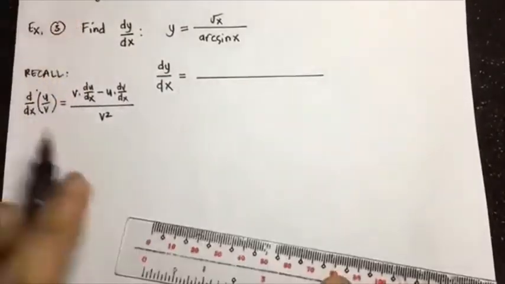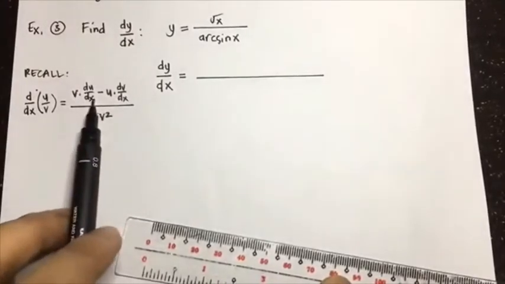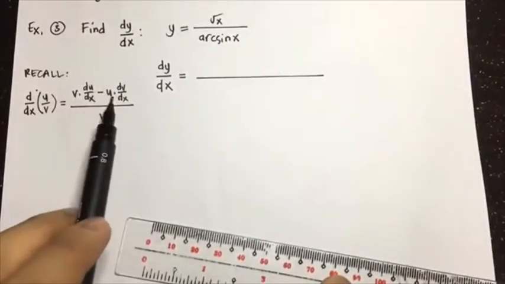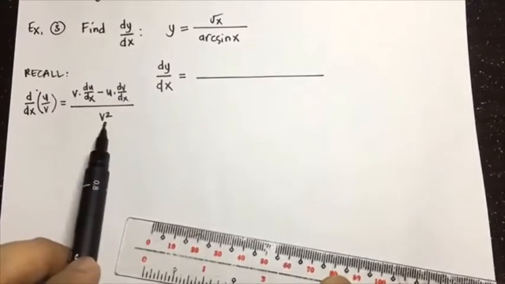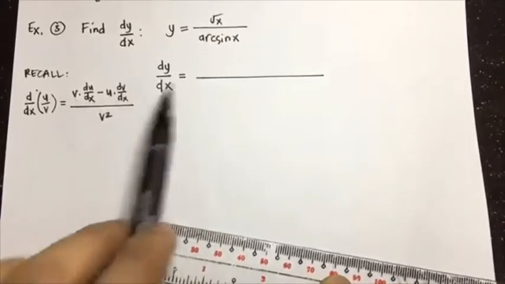Okay, so denominator multiplied by the derivative of the numerator minus numerator multiplied by the derivative of the denominator over denominator squared.